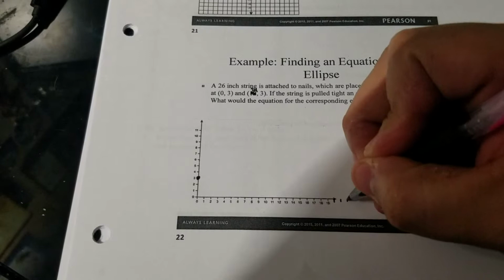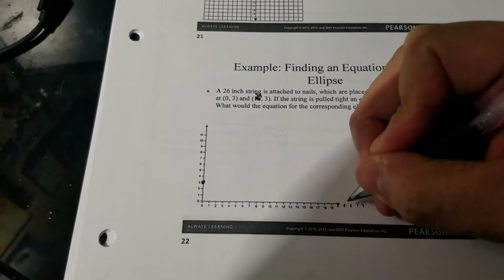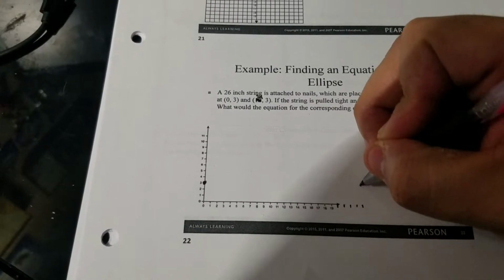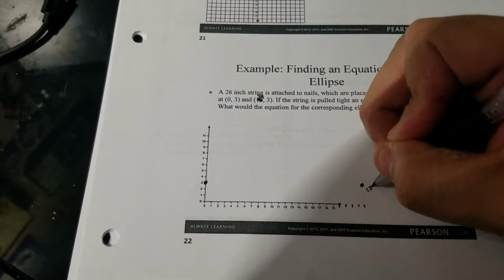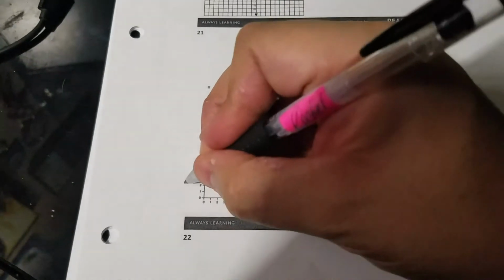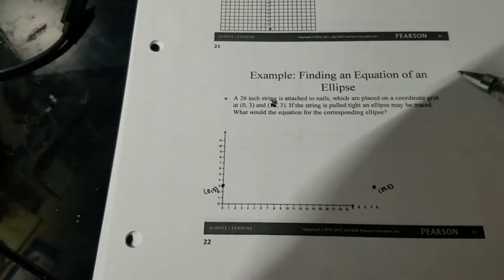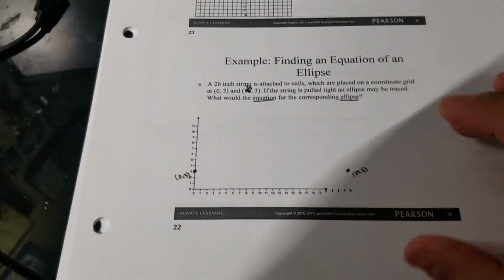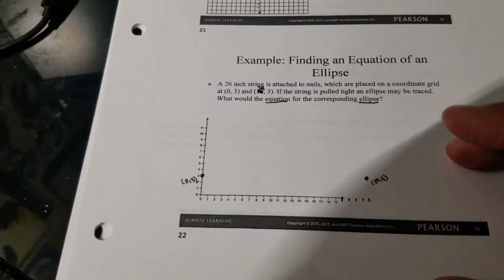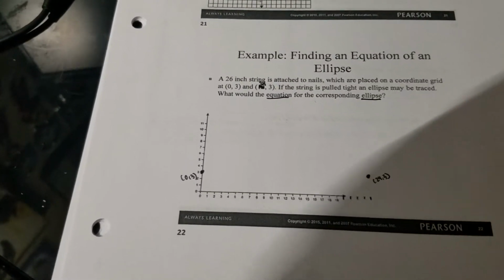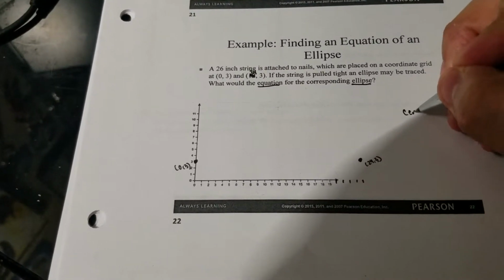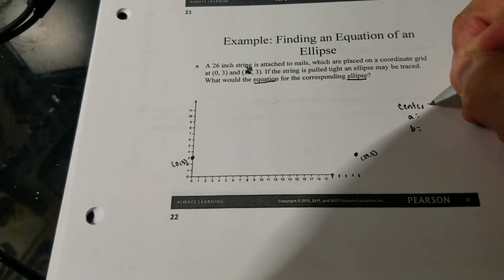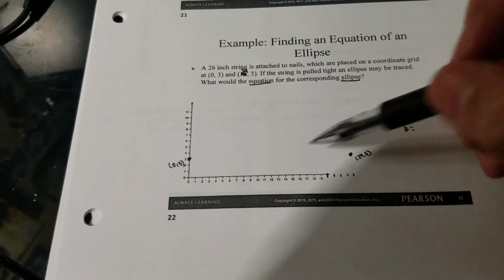20, 21, 22, 23, 24. So somewhere around here. So this is asking me to find the equation for an ellipse. So they went in and told me what the shape was, and so like I covered when we went over this in class, I'm going to need these values. I need A, I need B, and I need the center. Okay, and so center should be easy to find.